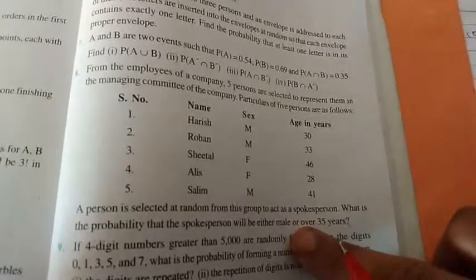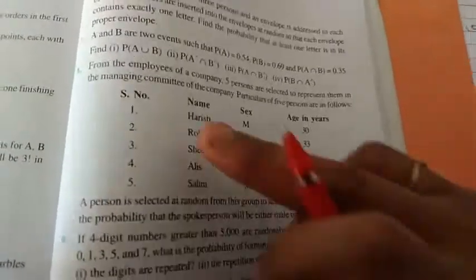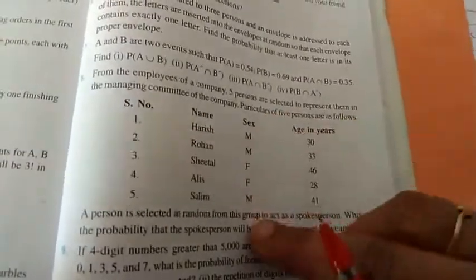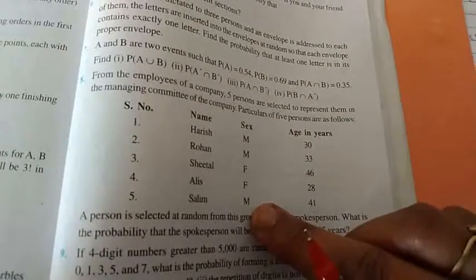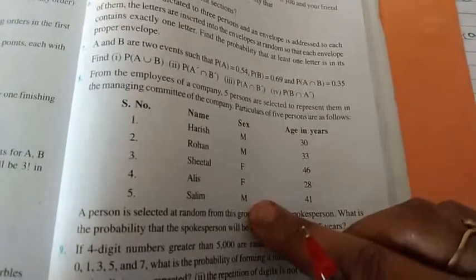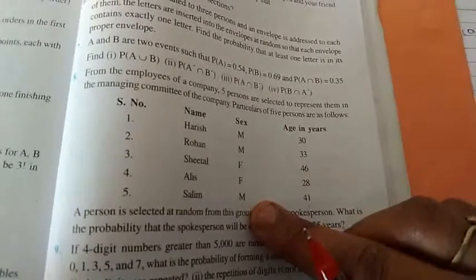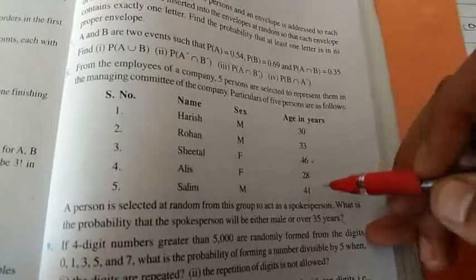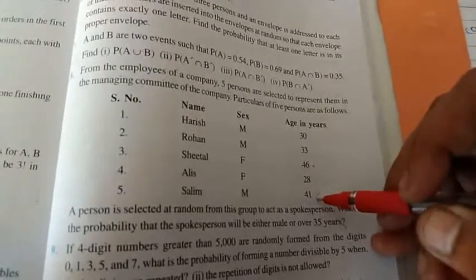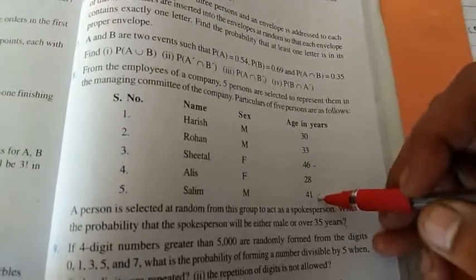So what is the probability of getting a male person here? Out of 5, how many males are there? 3 males are there. So 3 divided by 5 is the probability of getting a male person. Now, what is the probability of getting a person who is over 35? Over 35 there are only 2, right? So 2 divided by 5 is over 35.